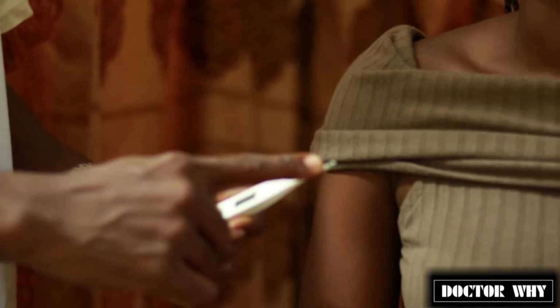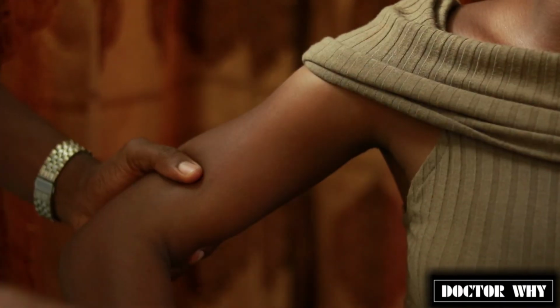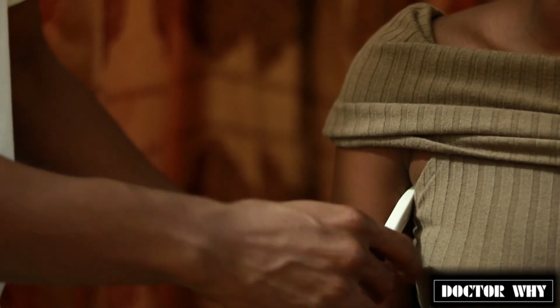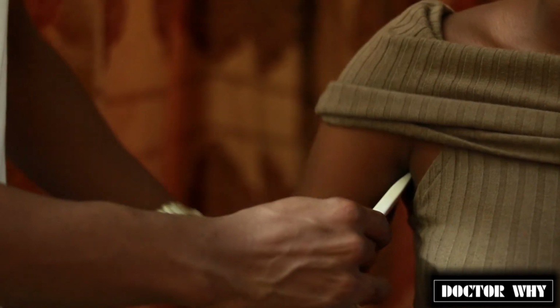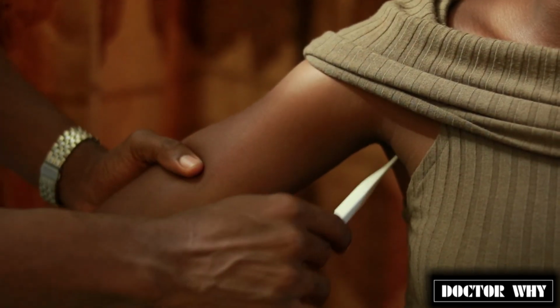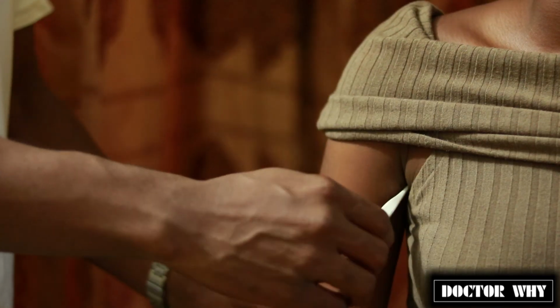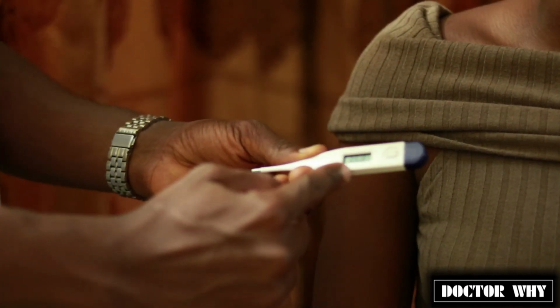You take this place and put it under the armpit. Now, you don't put it between the clothes and your armpit. I would advise, if you want to use this, make sure that you are wearing a cloth that will expose the armpit properly, and you put it directly under the armpit and you leave it for a while. Once it's through with checking the temperature, it's going to beep like this, and once it beeps, you can easily remove it from under the armpit. After you remove it, you can just check the temperature and easily read it.